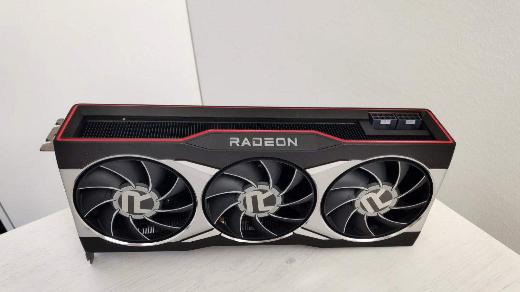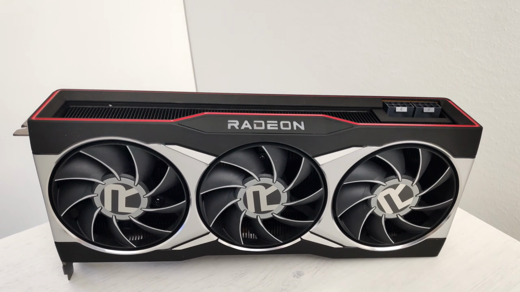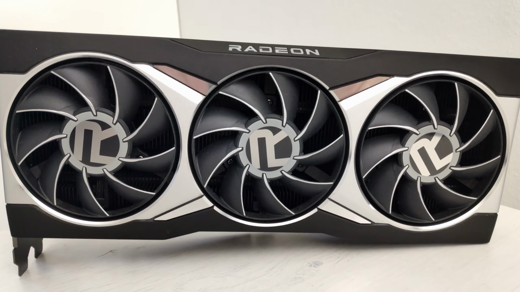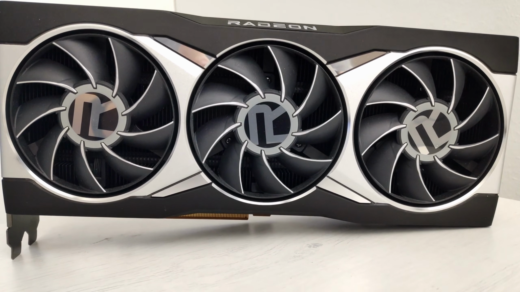Let's move into the test results. As usual, I have done all tests 3 times and am reporting average values here. All the games were tested at 1080p screen resolution, and for the graphics card, I am using my AMD RX 6800 XT. Let's get started.